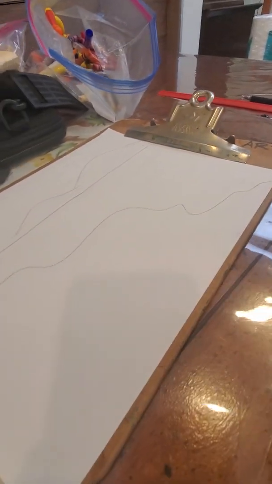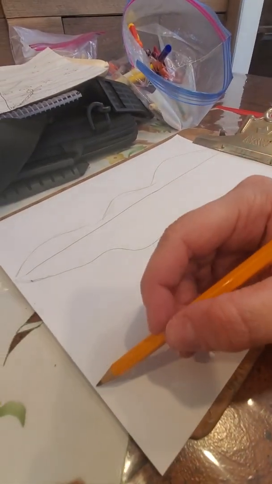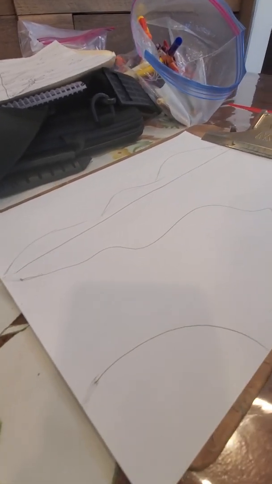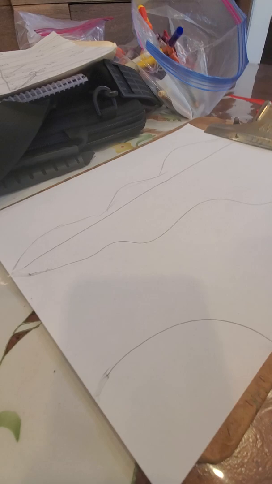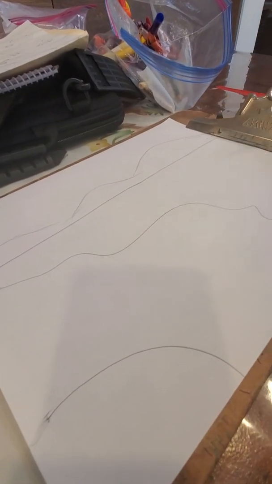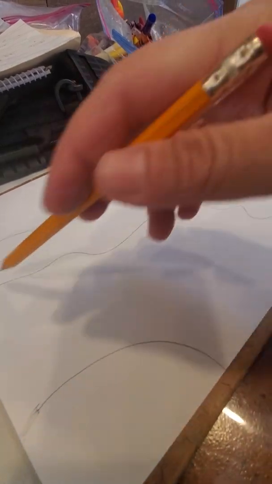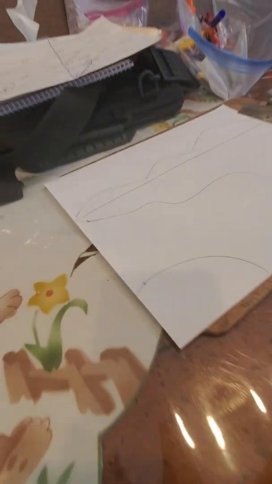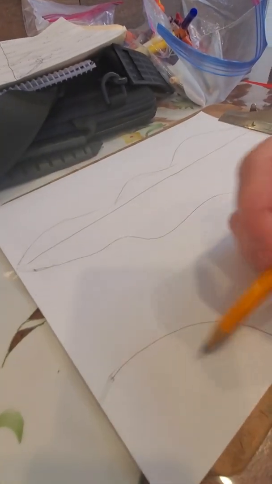Okay, so I just kind of did that. Now I'm going to have a little hill on this side. This will be like a grassy hill. So I have the mountains, the horizon line, the ocean wave line. This will be sand, and this is a little hill.